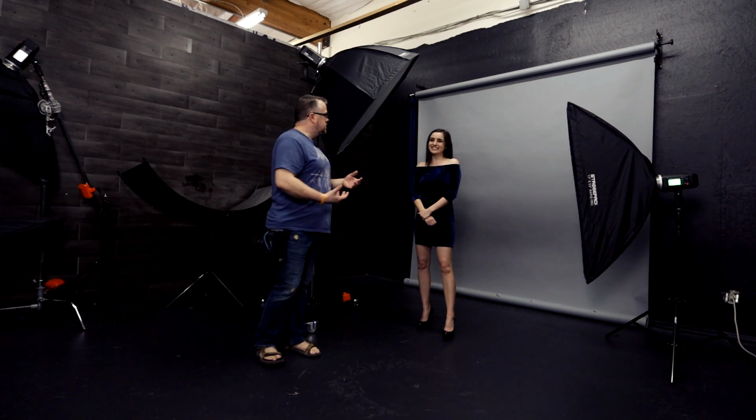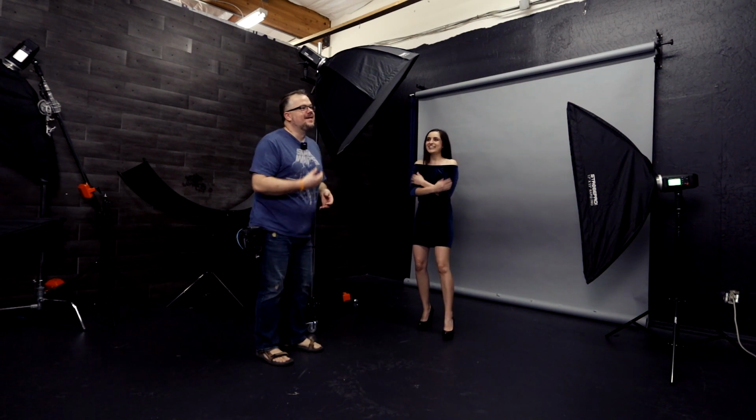Experiment with the light by using a gel. Right now I actually have an orange gel on this second light so that it would throw a little bit of orange and warmth into the background and throw a little bit of warmth onto her, because if we think about the drama of all those shadows.